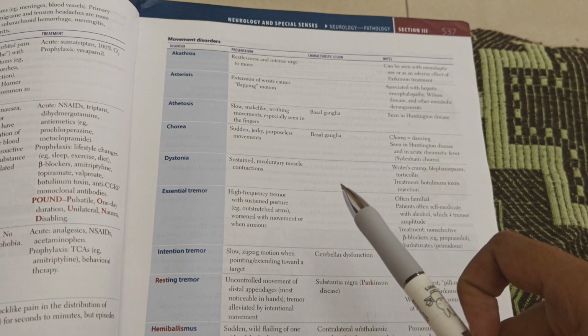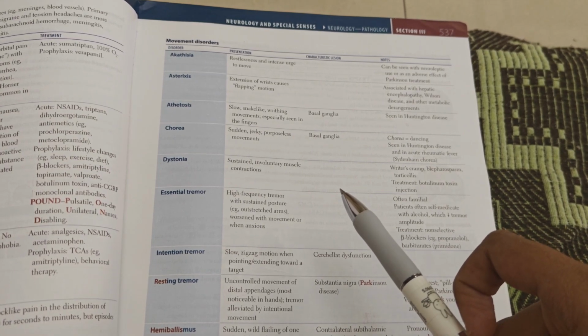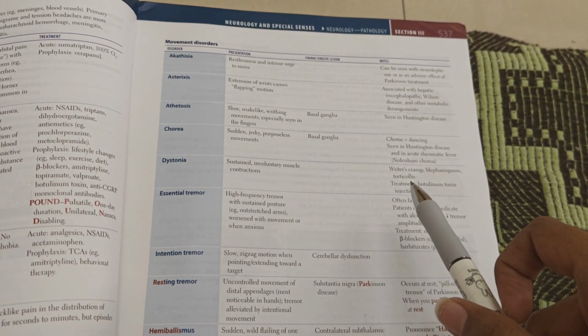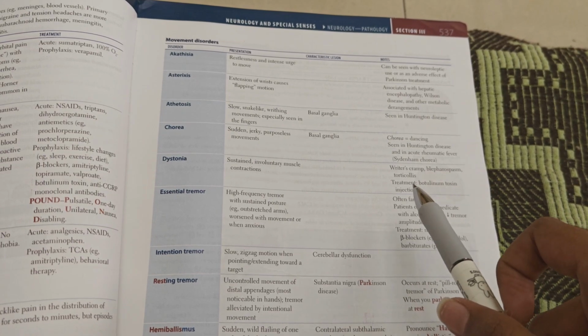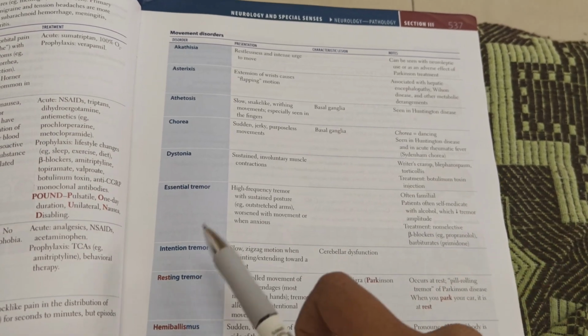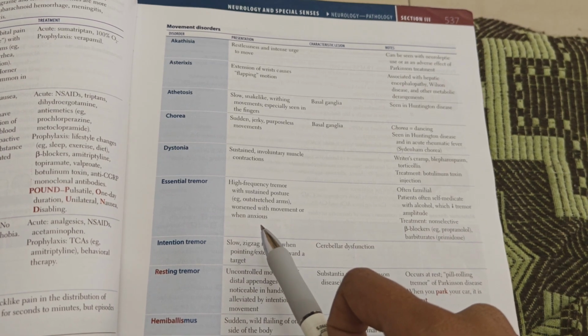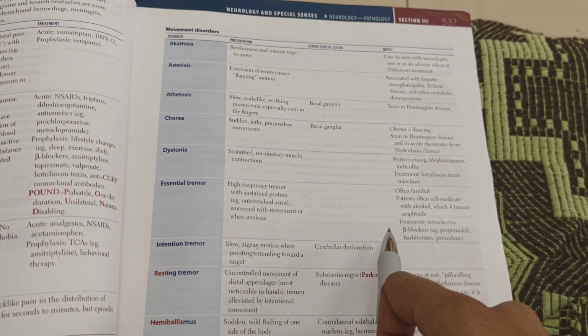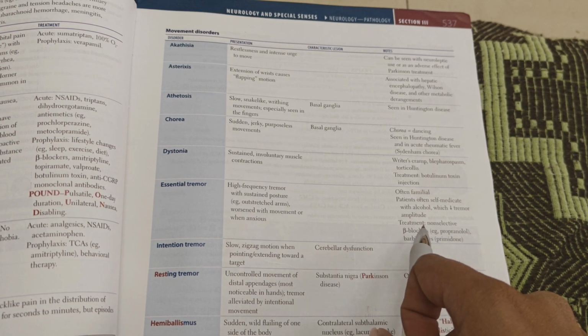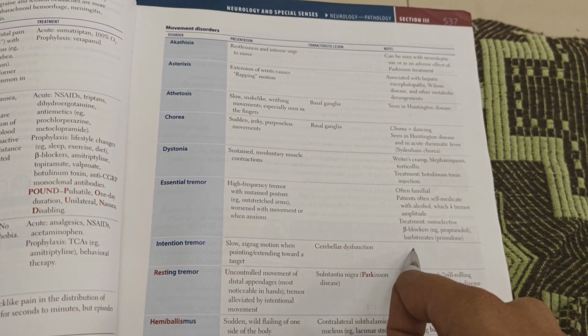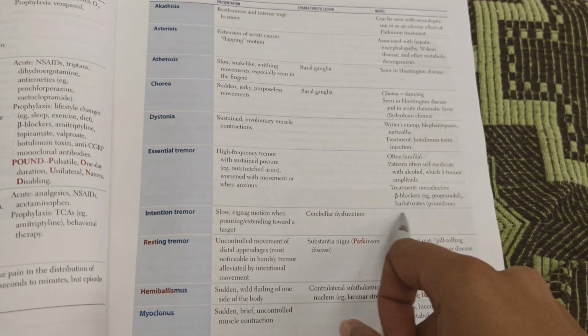Now coming to dystonia. Dystonia is sustained involuntary contractions of muscle. It is writer's cramp, spasm, torticollis. Treatment is botulinum toxin injection. Essential tremor is a high frequency tremor seen when they are anxious. They actually self-medicate with alcohol, but the treatment is beta blockers and barbiturates, propranolol and primidone.